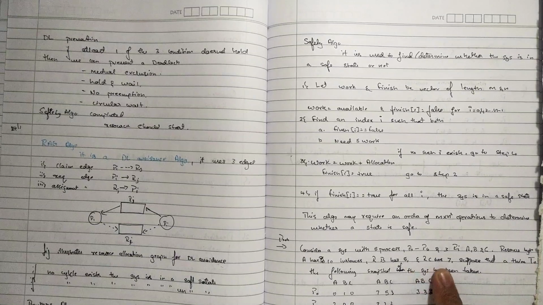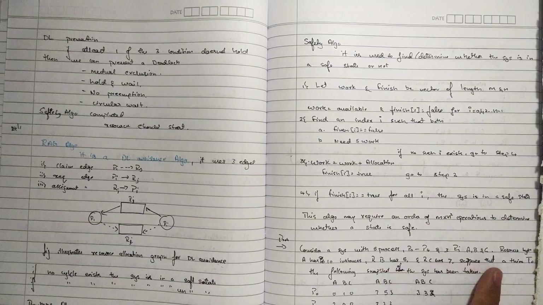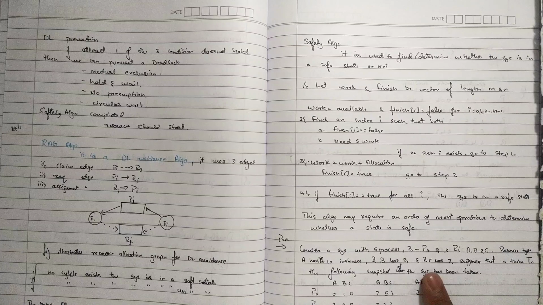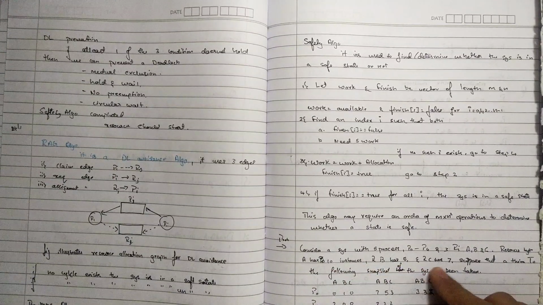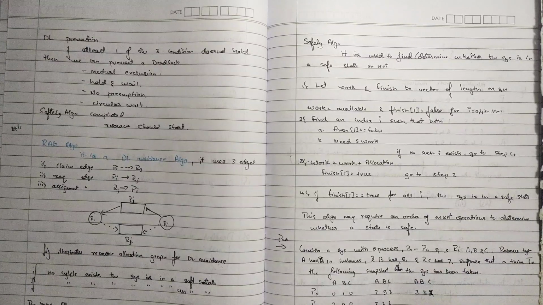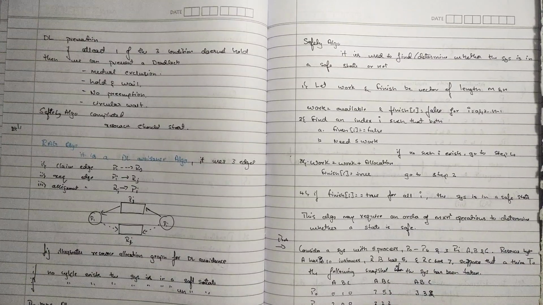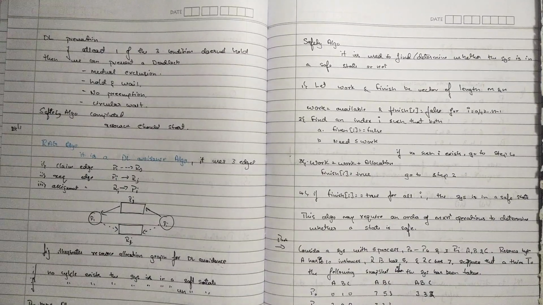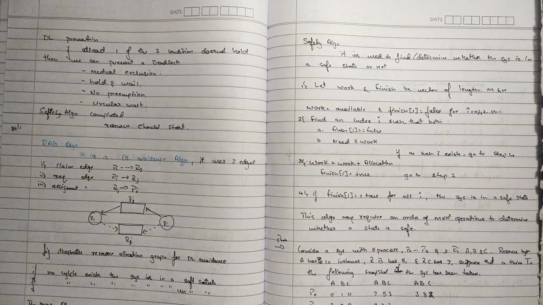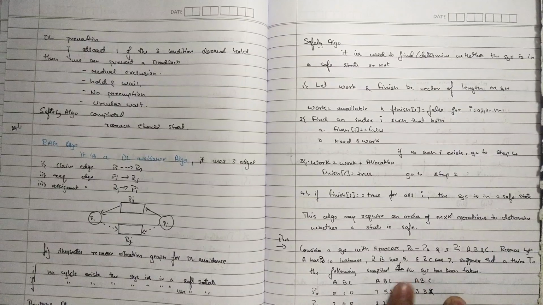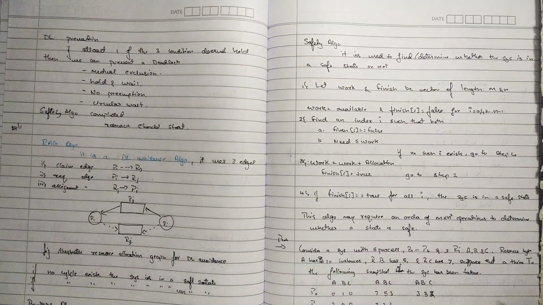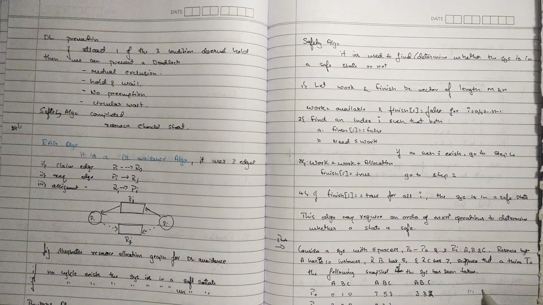So what they say, A has... so here A, B, C. Suppose A has 10, B has 5 and C has 7. So totally, from here, whatever max we give, from that we'll just calculate and subtract it. So see here, now suppose A was 10, right? I'll just use this pen. So A had initially 10, B had 5, and C had 7.